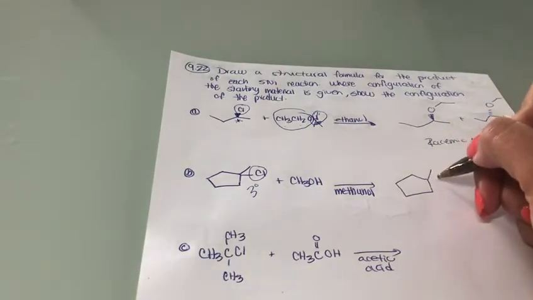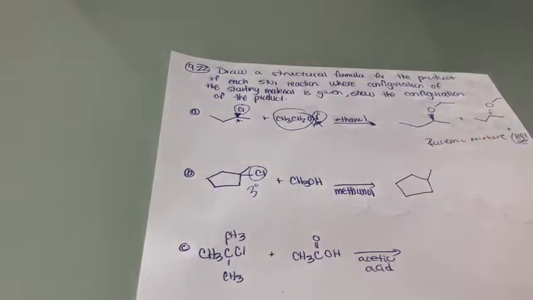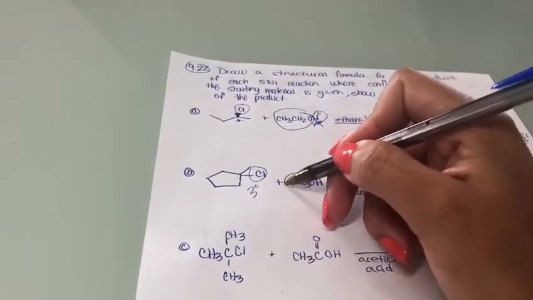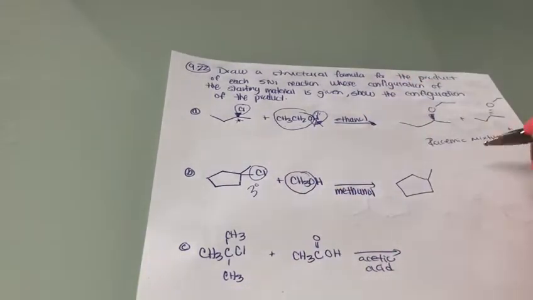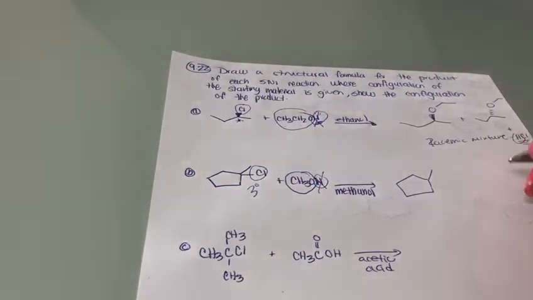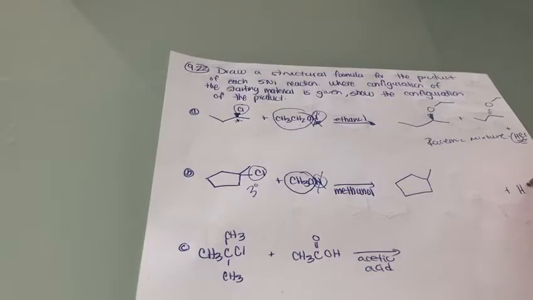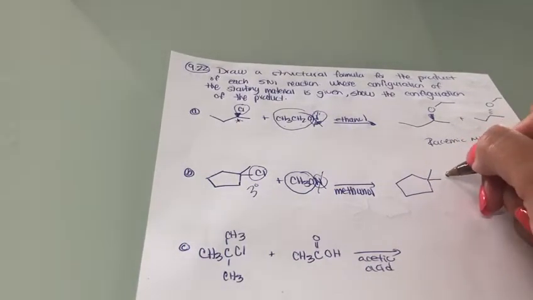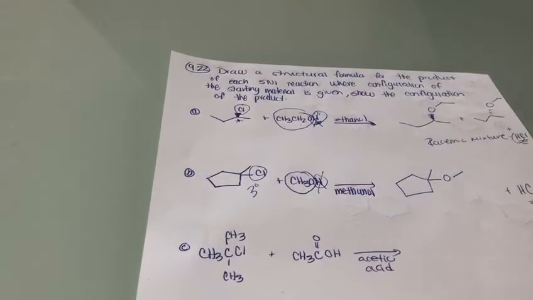And this used to be the location of the leaving group, but now you will put, again, your nucleophile. You can take away this hydrogen. The hydrogen will go away along with the leaving group as HCl, and you will have oxygen and CH3. Okay, let's take a look at the next one.